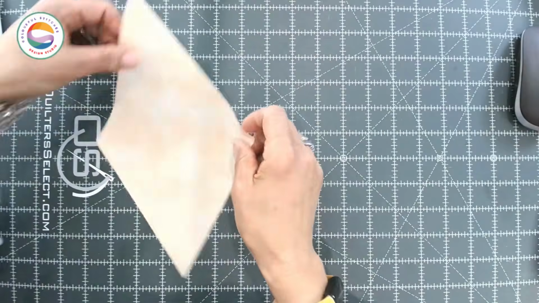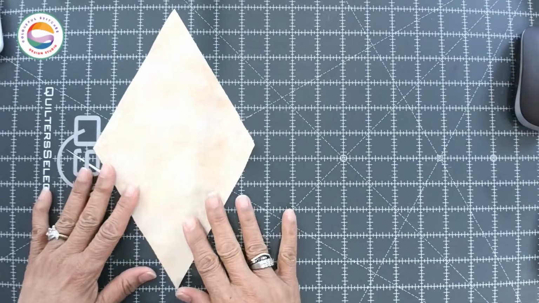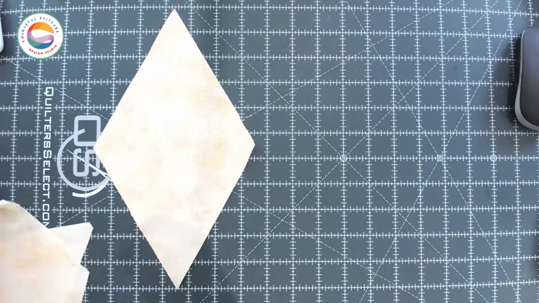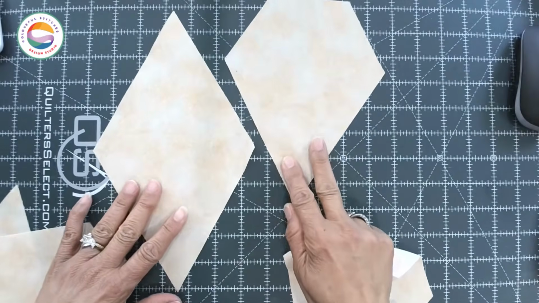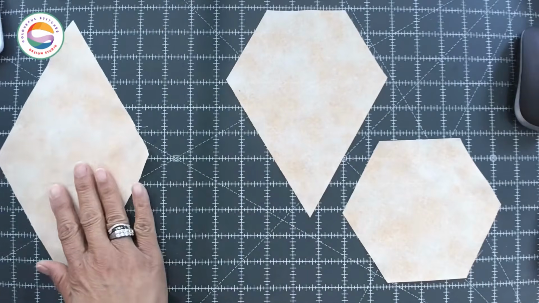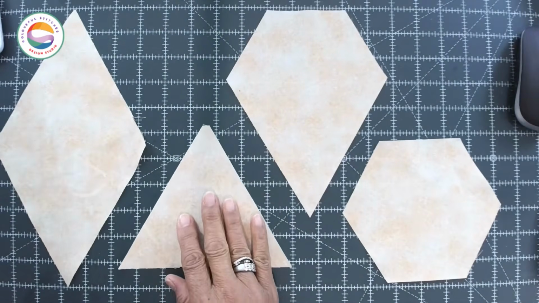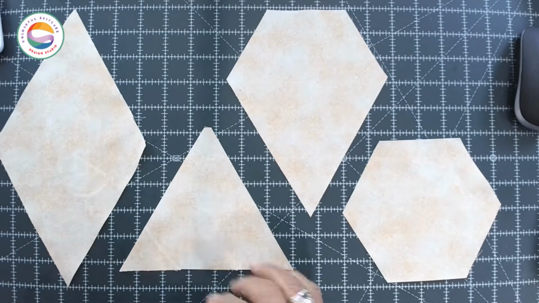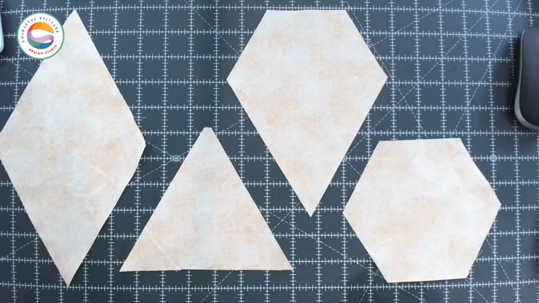The 4 shapes. The diamond. The cone, the hexagon, the pyramid. Now remember, the pyramid is an equilateral triangle that's 60 degrees on all corners. 3 sides, all equal lengths, 3 angles, all 60 degrees. Now, so those are the basic 4, the foundation 4.